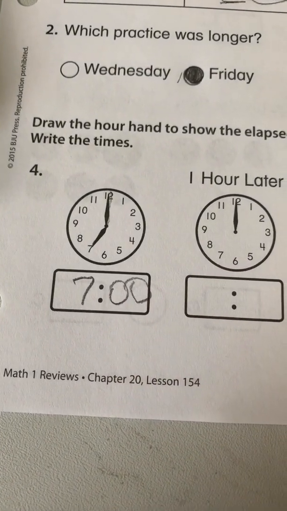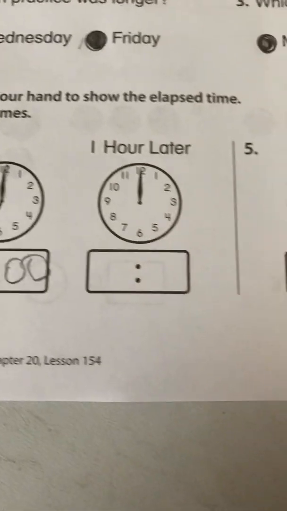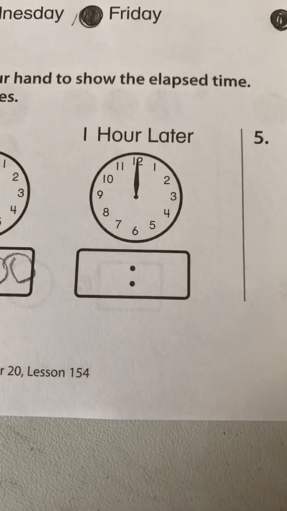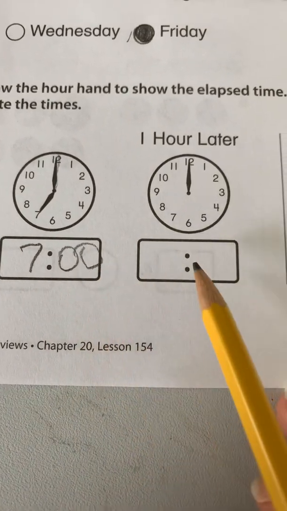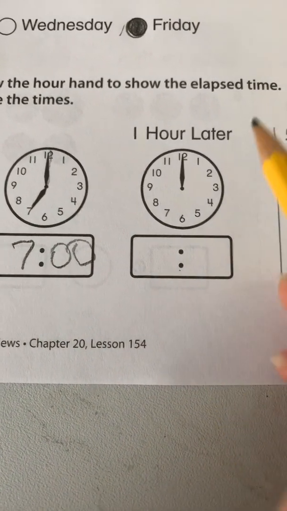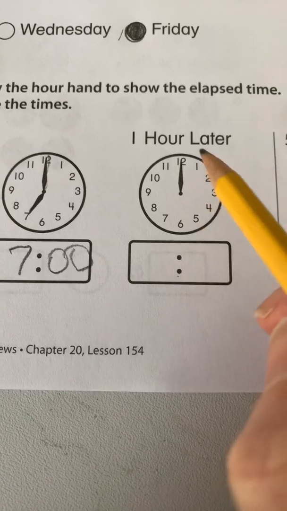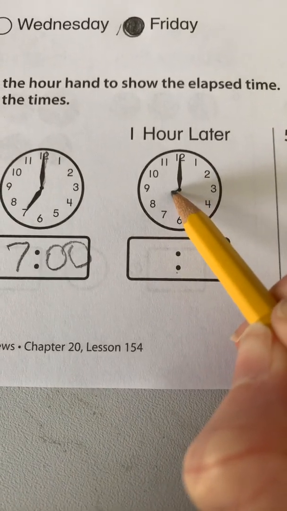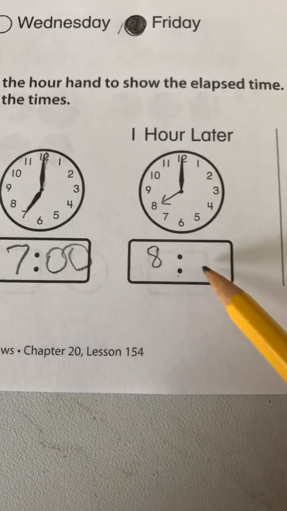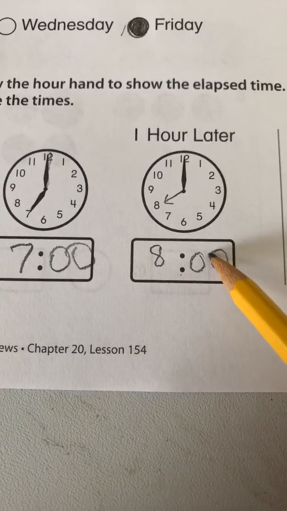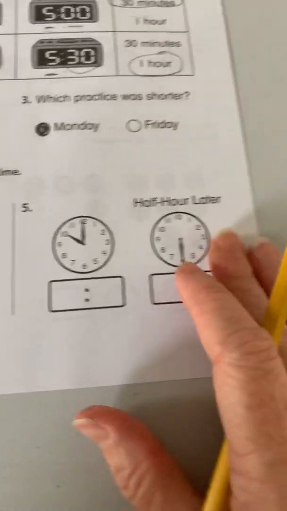Okay, that's where we're going to start. So 7 o'clock, okay? And then here, an hour later, so if it's 7 o'clock and we're going to go back around, it would be, that's right, 8 o'clock. 8 is the hour, and it's still o'clock. My writing is not very good like this, okay?